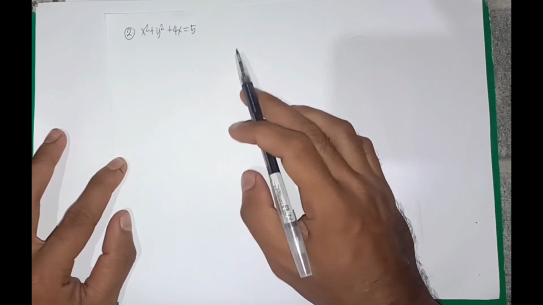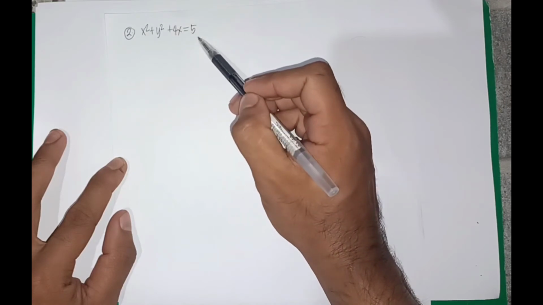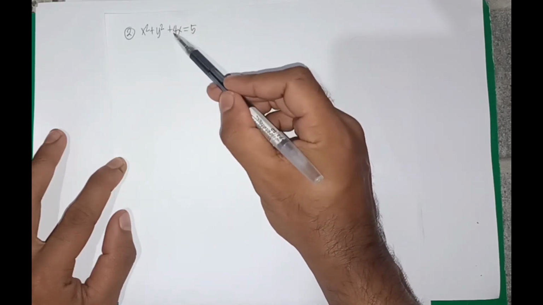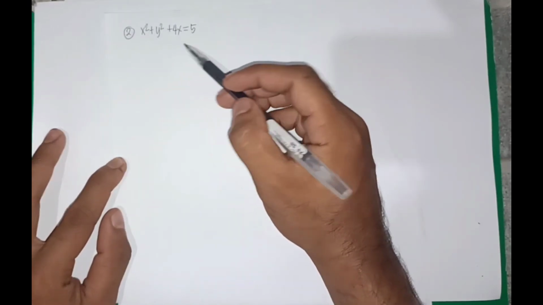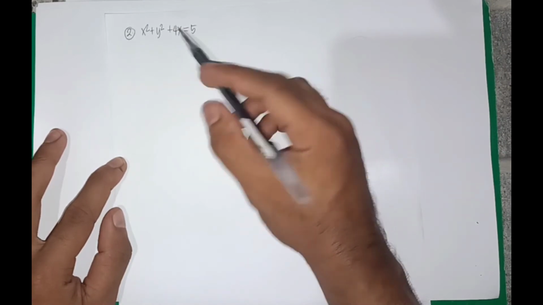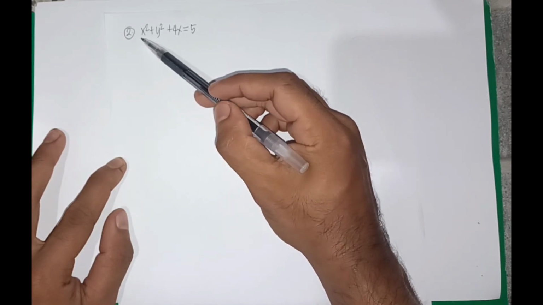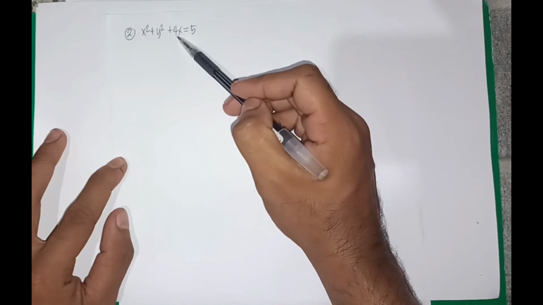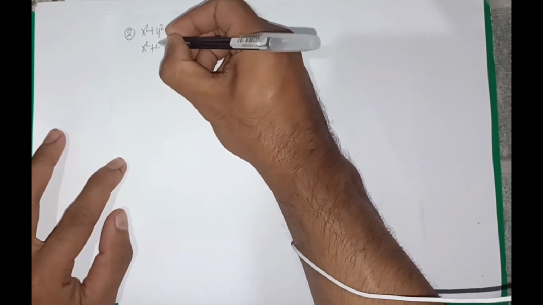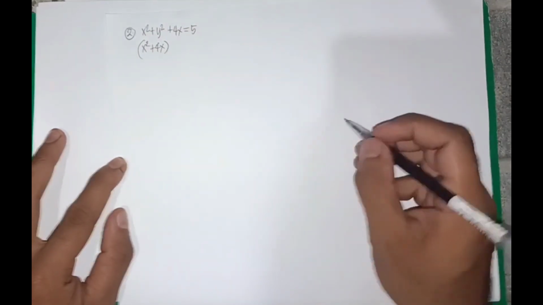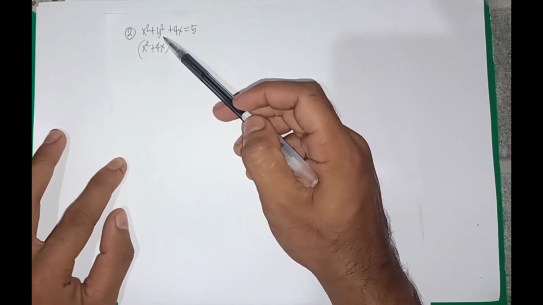So let's have another example here. We have x squared plus y squared plus 4x equals 5. As we can see, the constant is already on the right side of the equation. So what we're going to do is group the expressions with the same variables. The first is x squared and plus 4x. So x squared plus 4x, and we group this one. The expression with y variables is only the y squared.